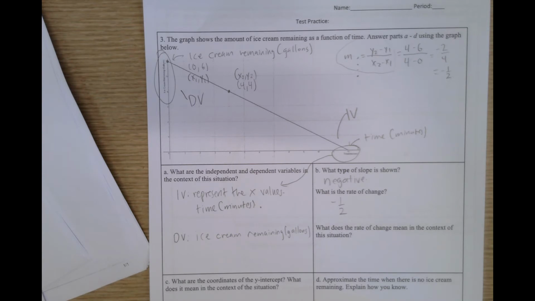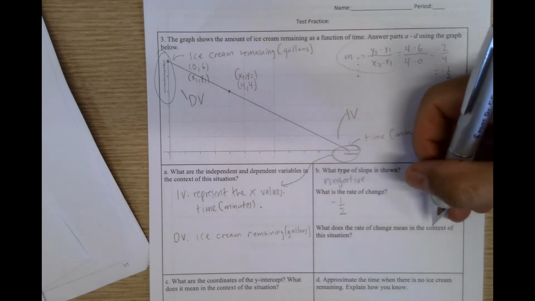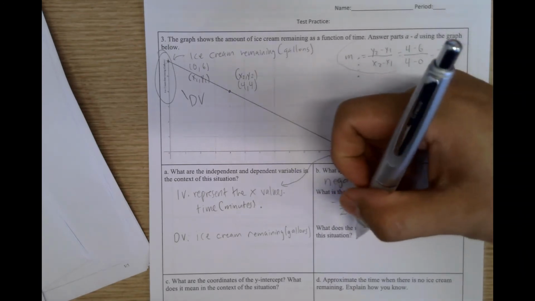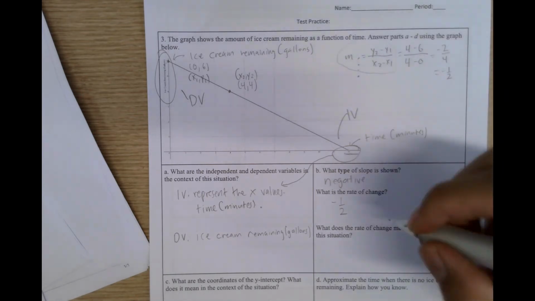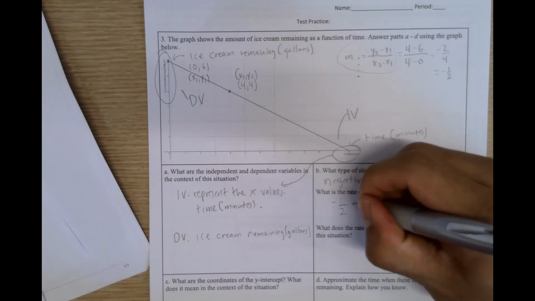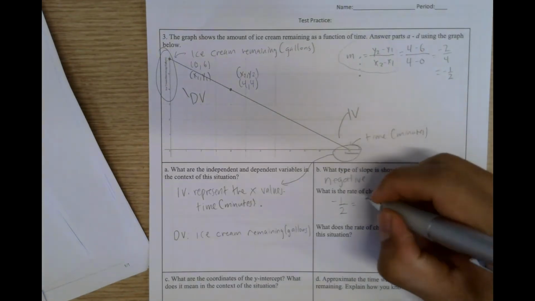So in here, it asks us what does the rate of change mean in the context of this situation, right? So we know that, again, rate of change is equal to the change in y over the change in x.